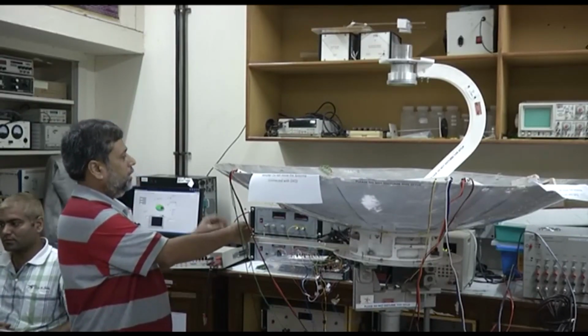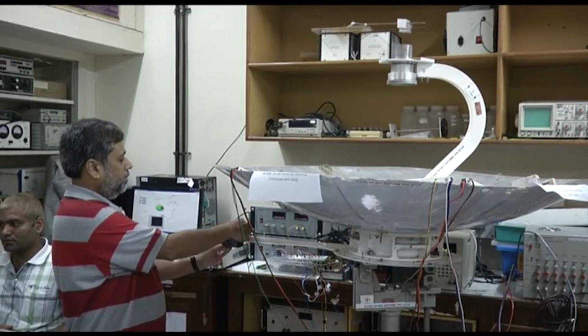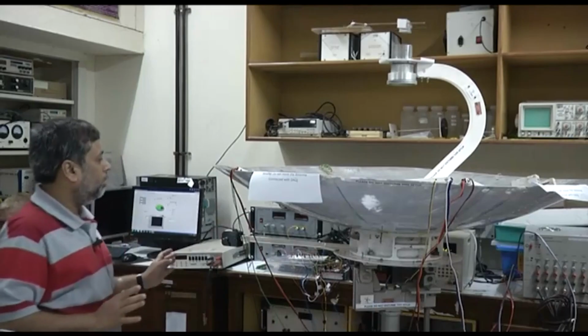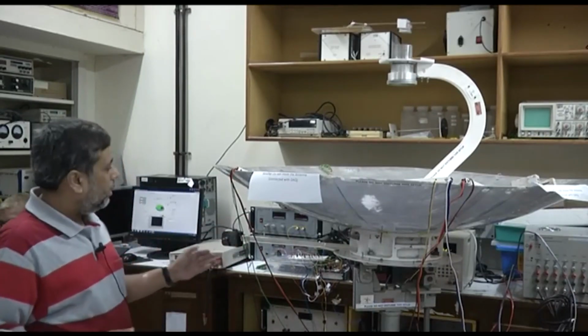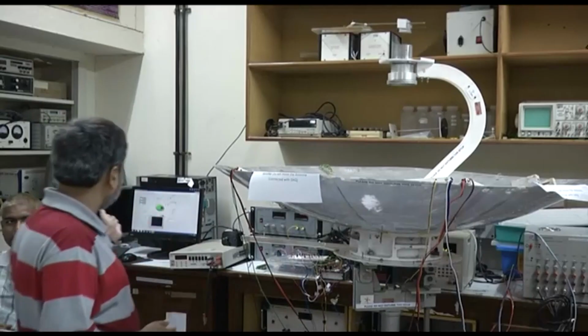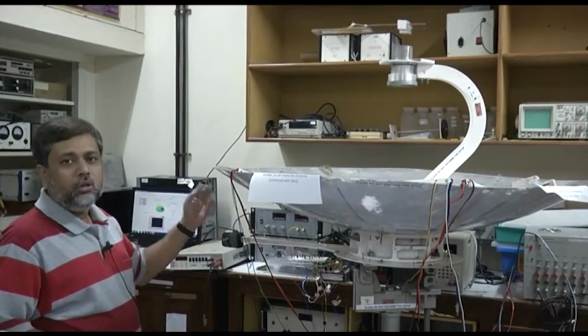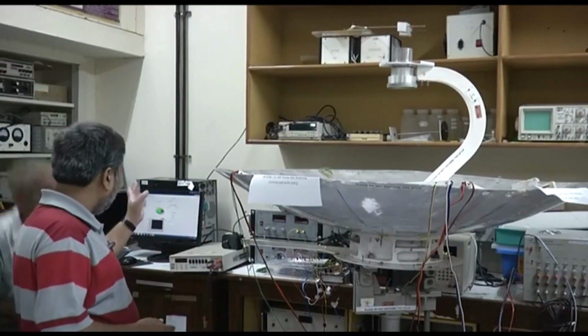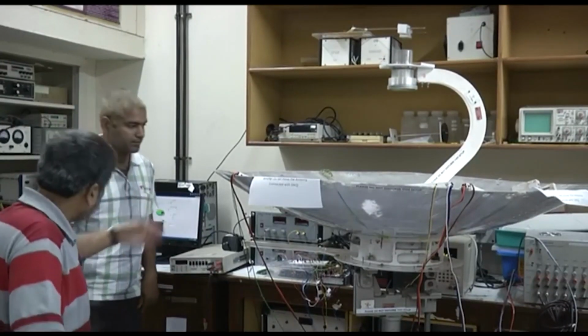If I release it, you see it is going back to its original location. If I deform it, as you are deforming here, it is getting locked. Now this whole thing I am doing manually, but now our student, Mr. Shahil Kalra, is going to show you how we are going to do this whole thing through a completely computer interfaced system. Shahil, can you just start?